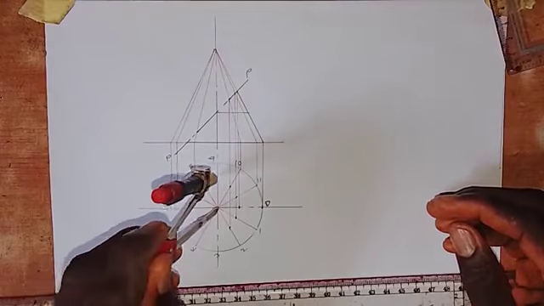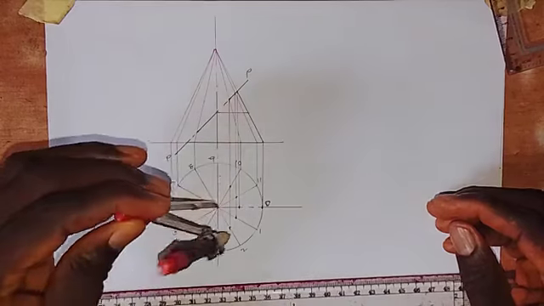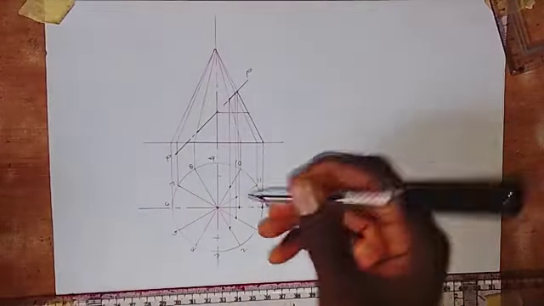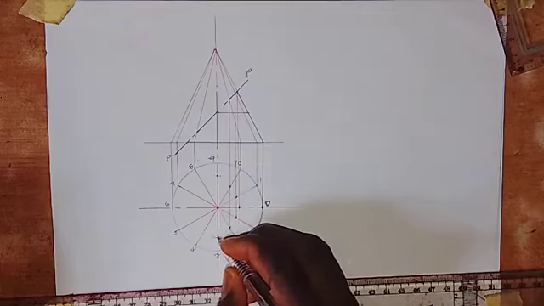So bring it here, then make an arc here. So this is where we have 9, and make an arc down here for 3. So we have these 2 points. So this point is 0.9, okay, and this is 0.2 here, okay.